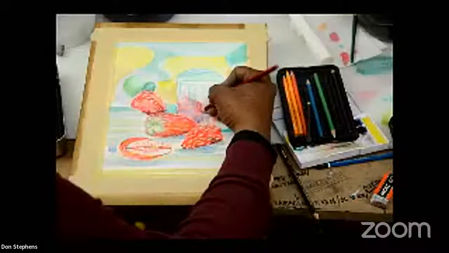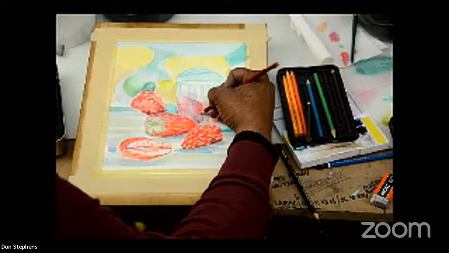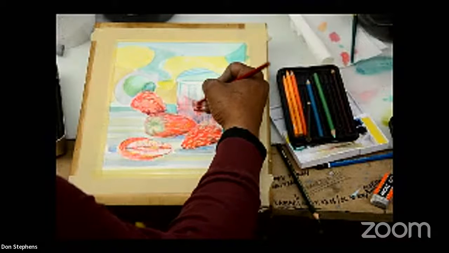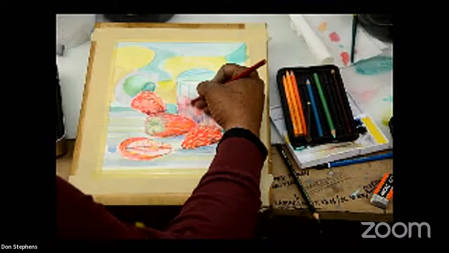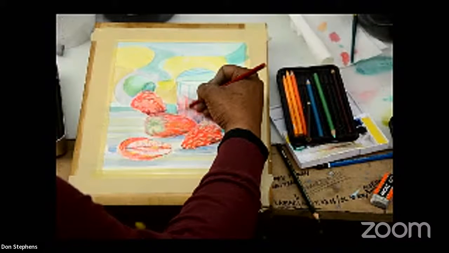That's it. So I add a little bit of red here and there, to make it seem more like that juice is really cool. It may be Kool-Aid, I don't know.